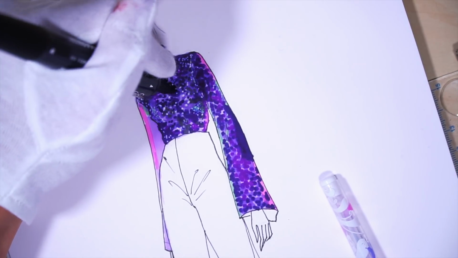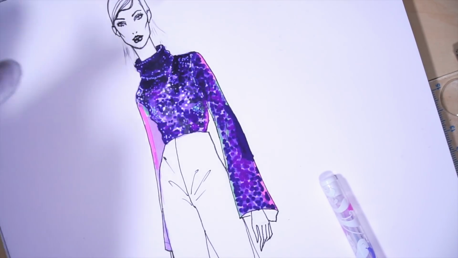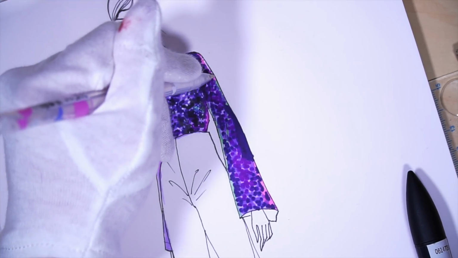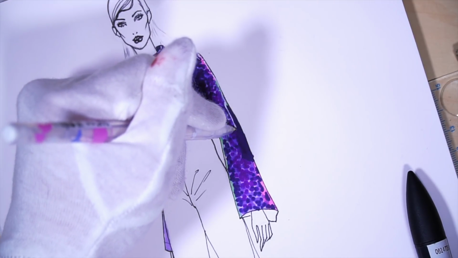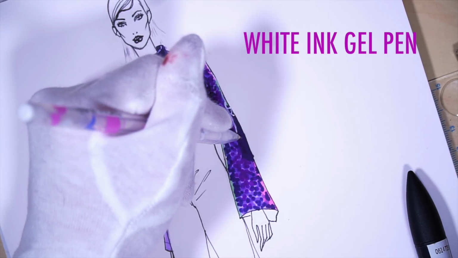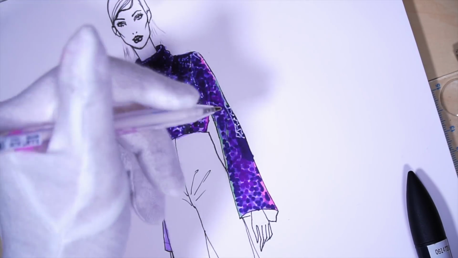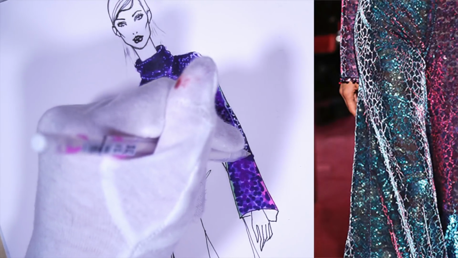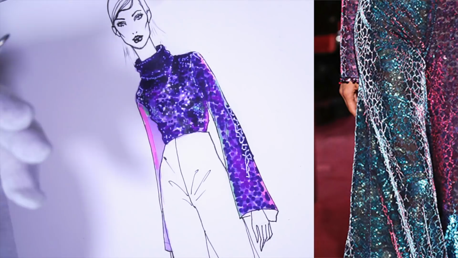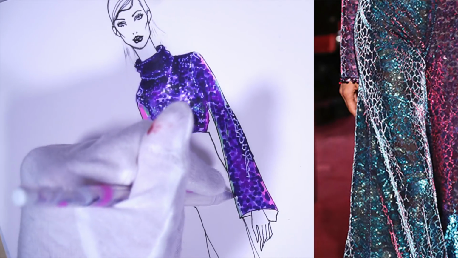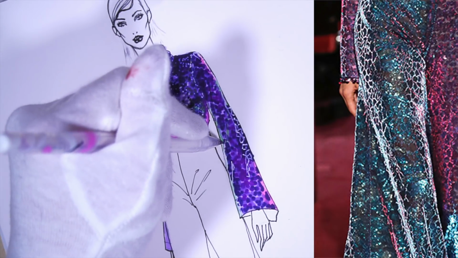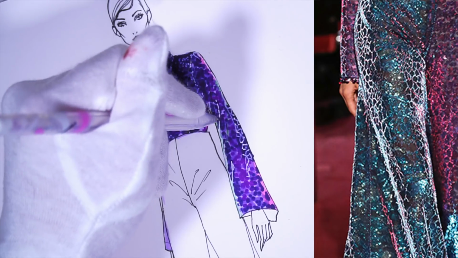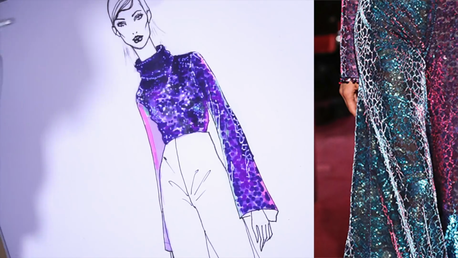It still looks a bit flat, so I want to add more volume, and you can do it by adding more shadows and highlights. So now I'm using a white ink gel pen, and here I start drawing those a little bit reptile-ish shapes that resemble crocodile skin, more like triangles or some squares, but not really squares.